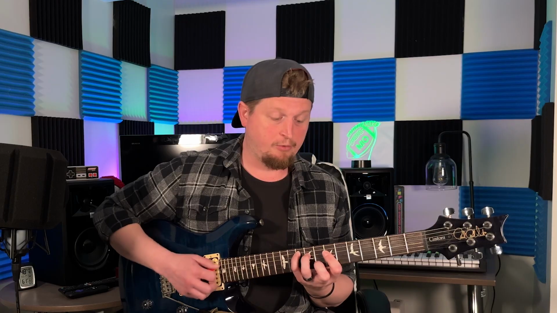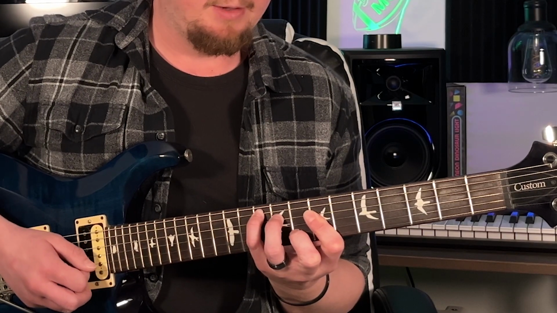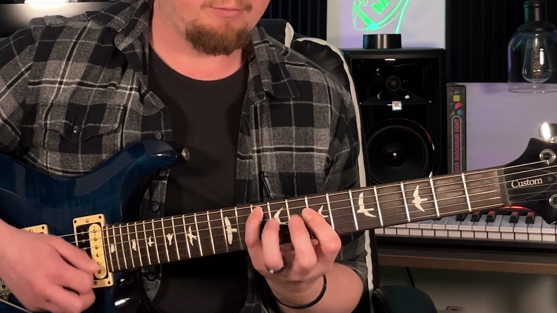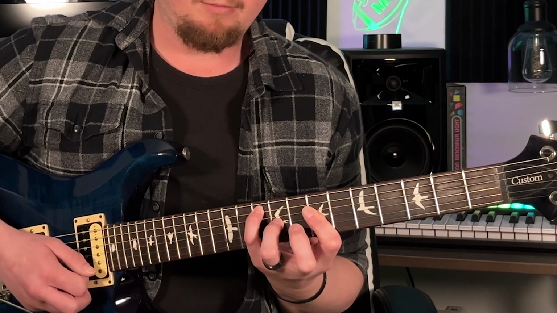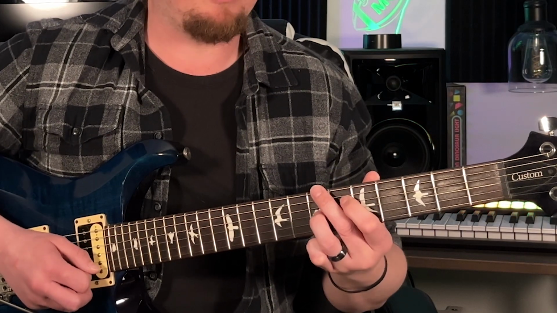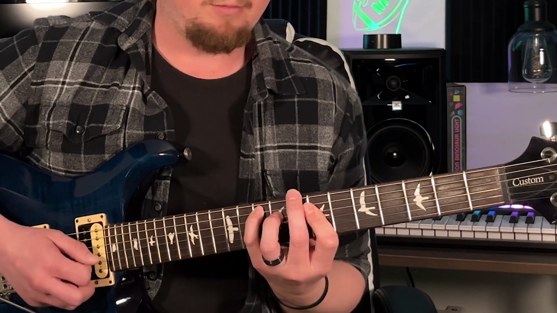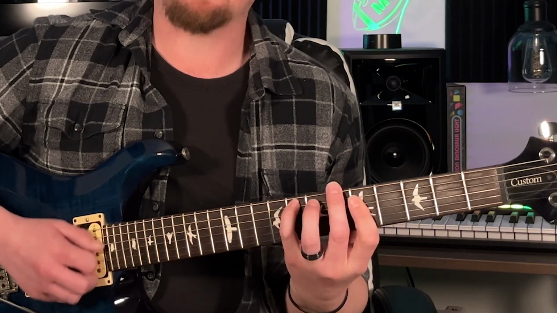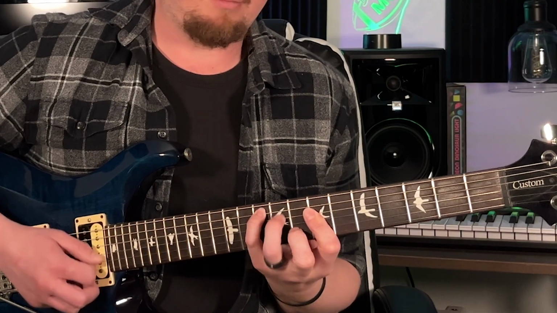So what I did here was I played G, and then I hammered on from my 7th fret to my 9th fret on the G string. And then I slid down to the 7th fret, down to the 5th fret, and then I played my F chord. So I'm kind of dancing between playing the chord, playing a little melody, playing the chord again, and it just kind of blends nicely. So we have this.